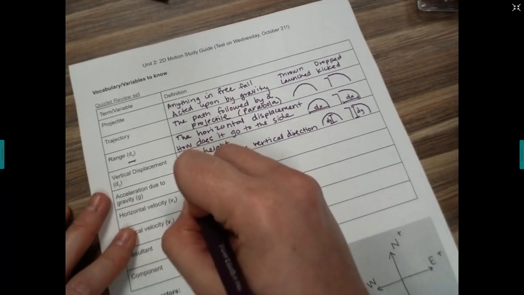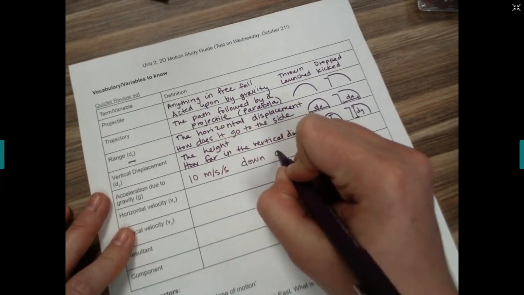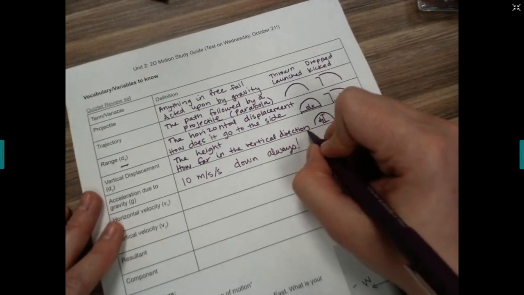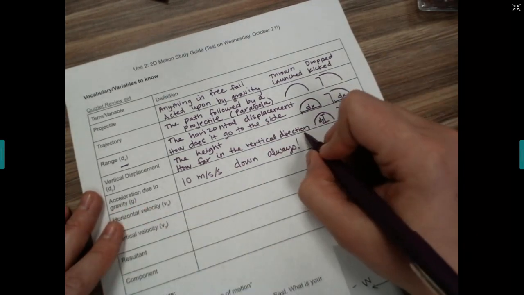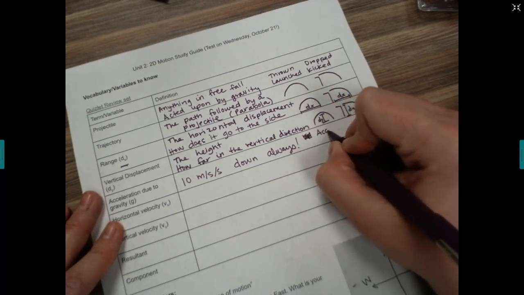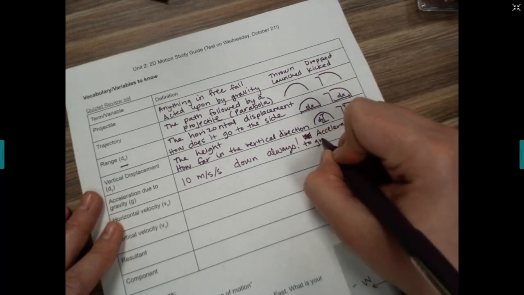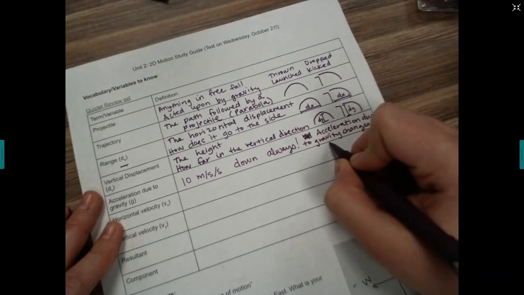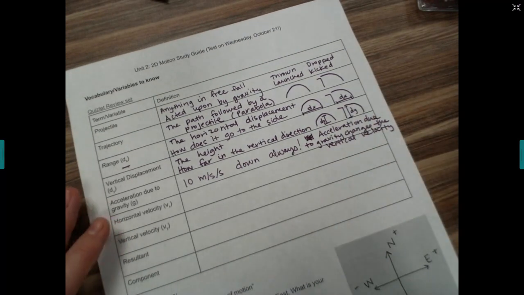Acceleration due to gravity, right? We know this value is 10 meters per second squared down, always. Okay, basically what it means is that this is how gravity changes the velocity of objects. And this changes the vertical velocity, right? Because gravity is acting in a vertical direction.